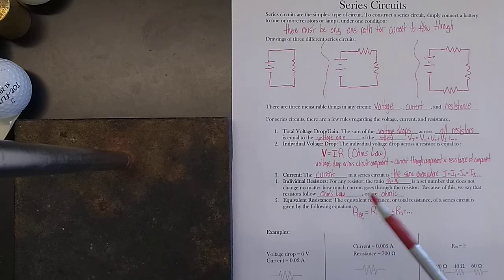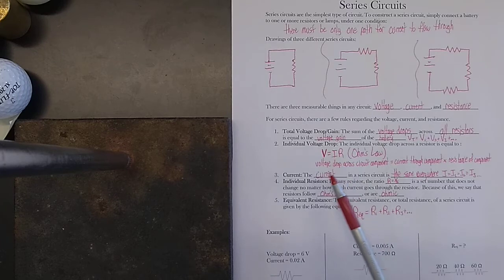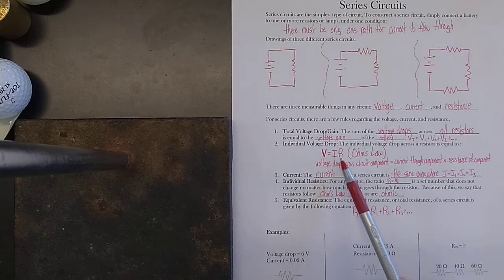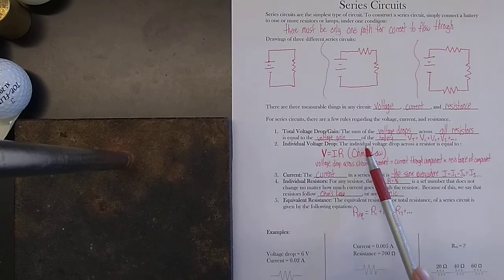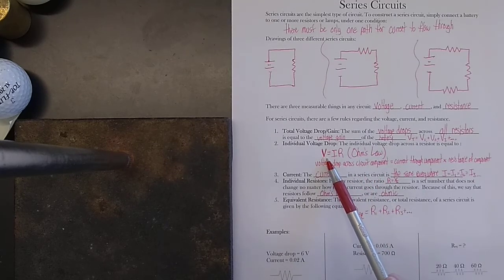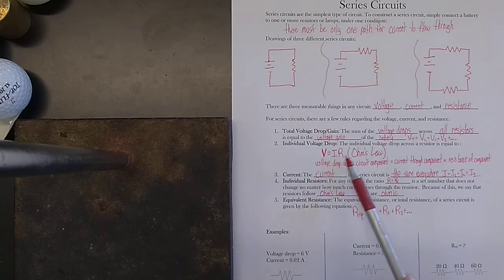We could say that we can apply it across the entire circuit by saying the voltage gain from the battery equals the current in the circuit, since the current's the same everywhere, times the equivalent resistance. We don't have to look at just individual resistors. We could look at the circuit as a whole. Voltage gain for the entire circuit equals current in the circuit times the equivalent resistance.